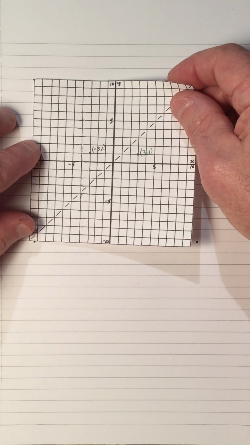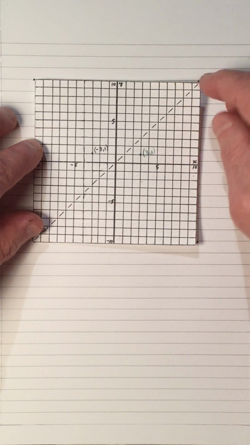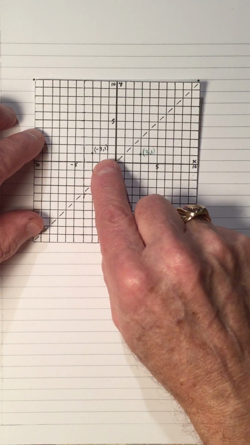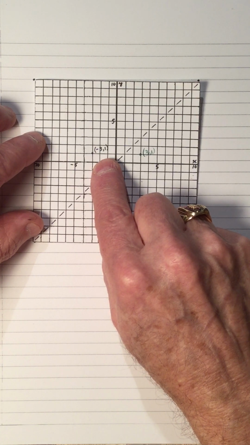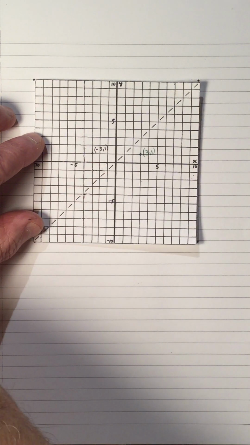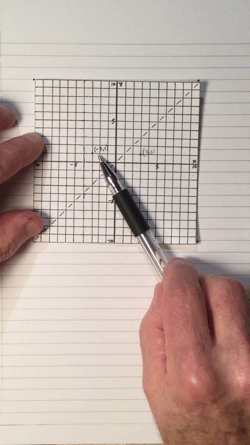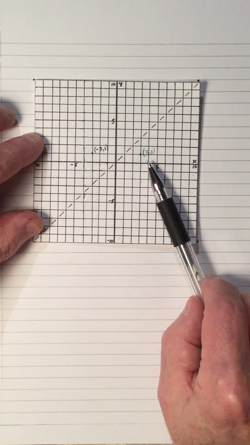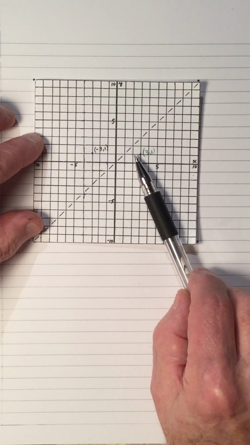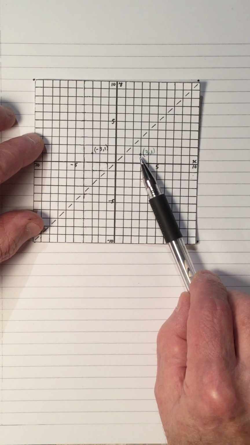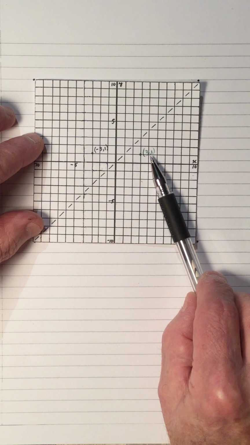So what I have here is a graph already done, and this is not an inverse, I'm just doing the reflection in the y-axis. So this is the point negative 3, 1. X is negative 3, y is 1. And I'm reflecting this point in the y-axis. And so when I reflect it, I get 3, 1.